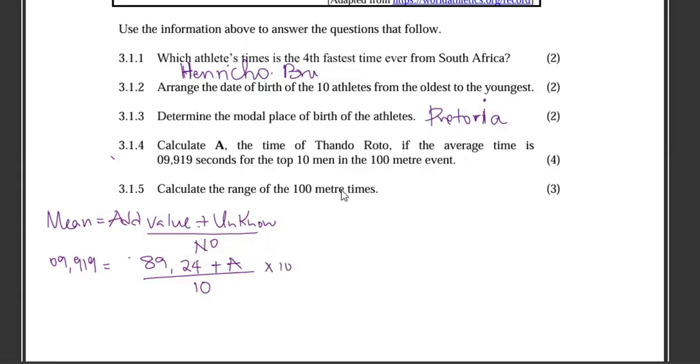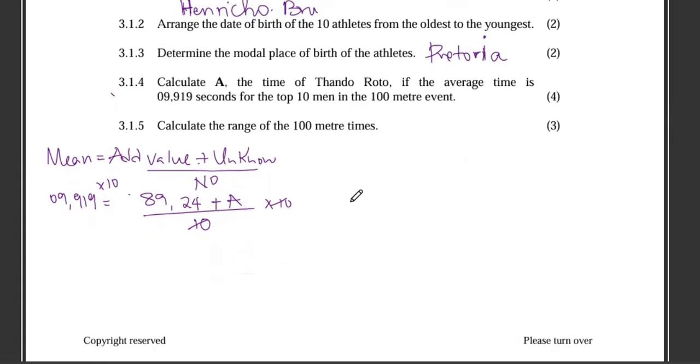We multiply on both sides by 10. Multiply on both sides what? 10. In that, this 10 cancels with that. If it cancels, it has gone. So when you multiply this by this, you end up having 99,19 equals 89,24 plus the A. Now this number jumps over here, becomes a minus.